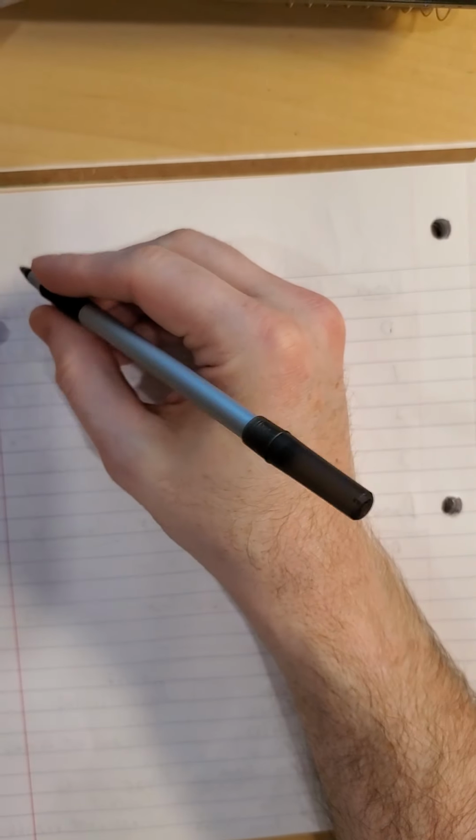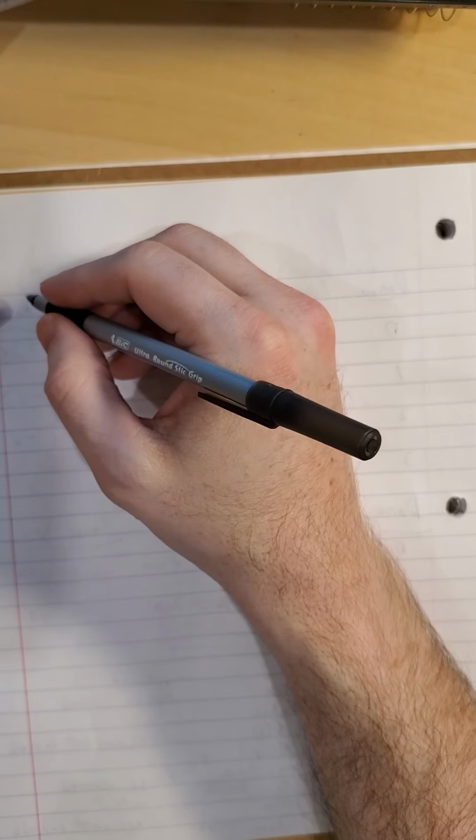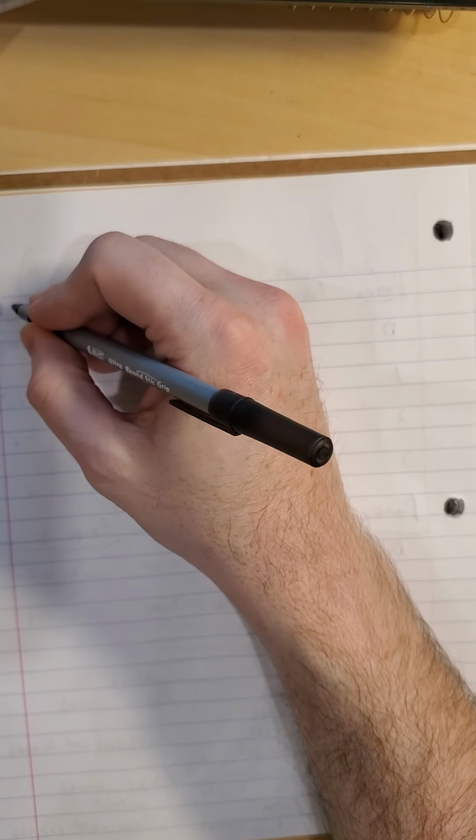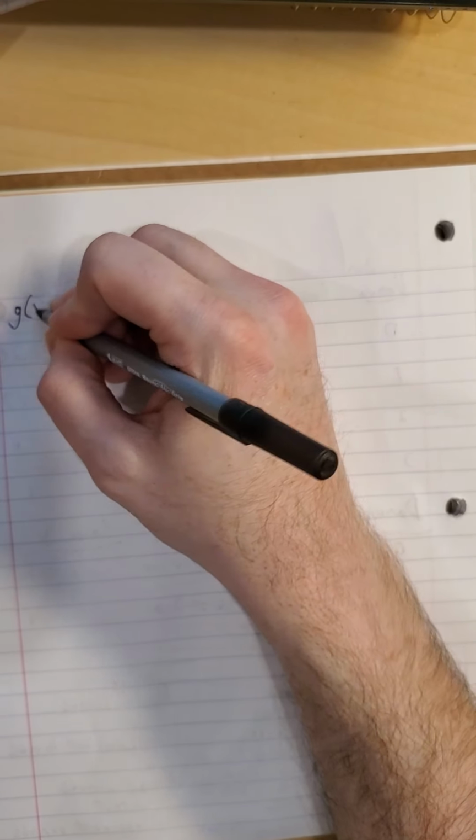All right, so let's work through just a couple quick examples that use this. So another common function name would be g.